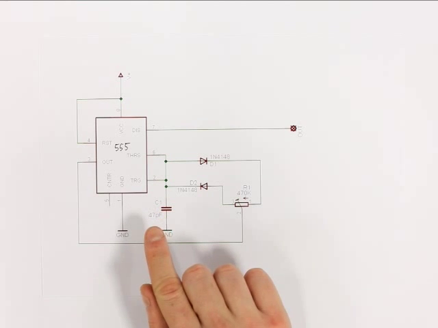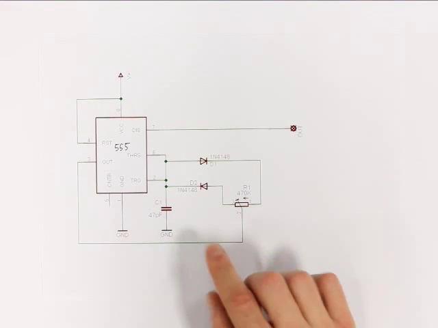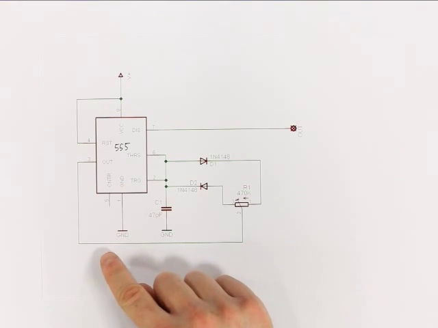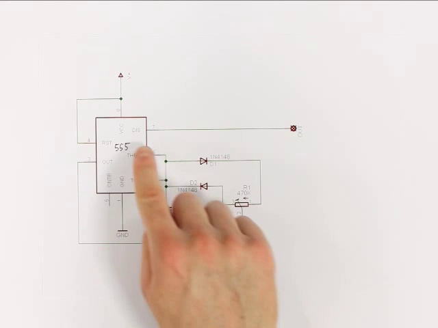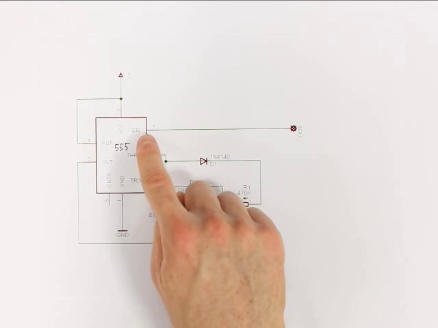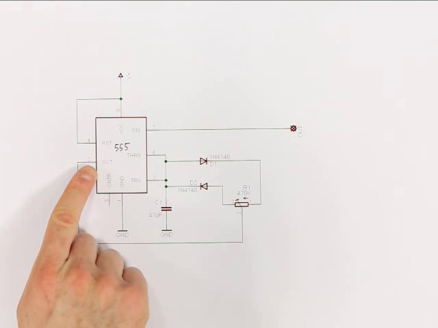Now, what this circuit does is, instead of alternating between the supply voltage and ground, the output of the circuit is connected to a different pin. It's connected to the discharge pin of the 555 rather than the output.